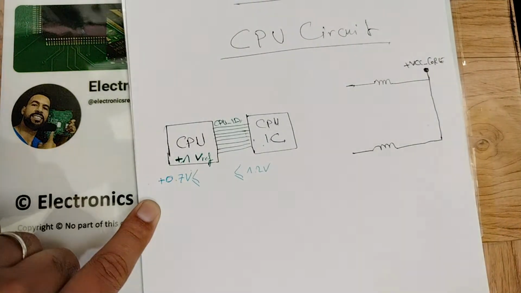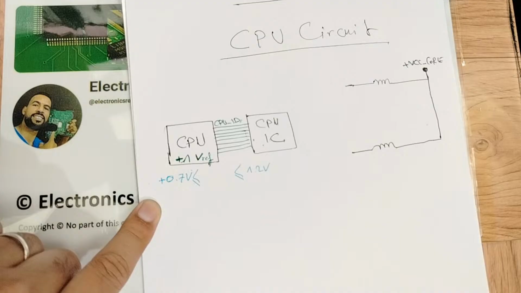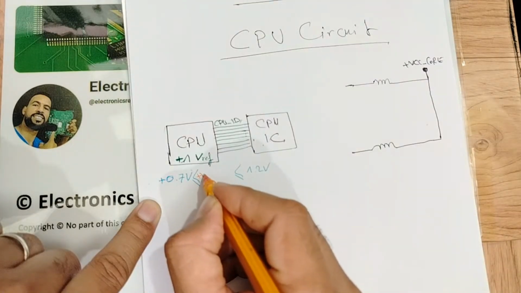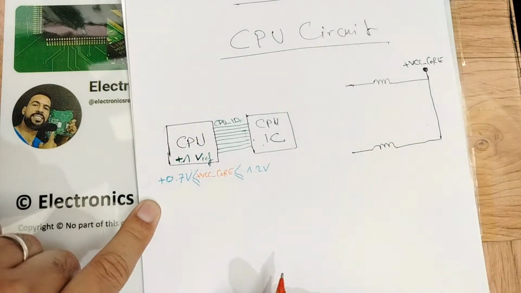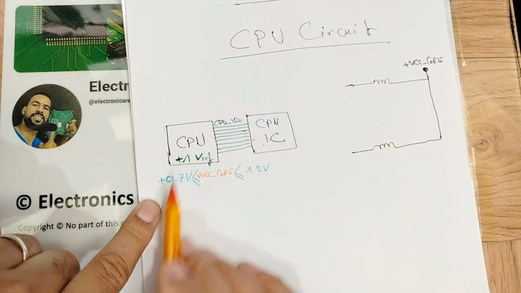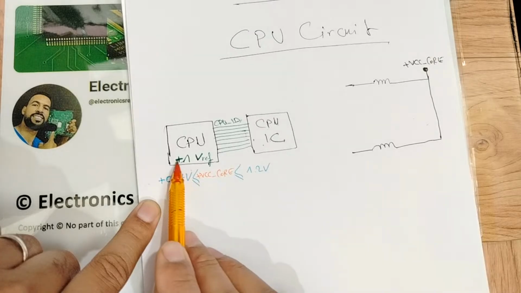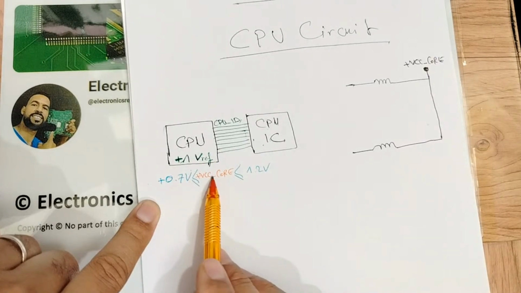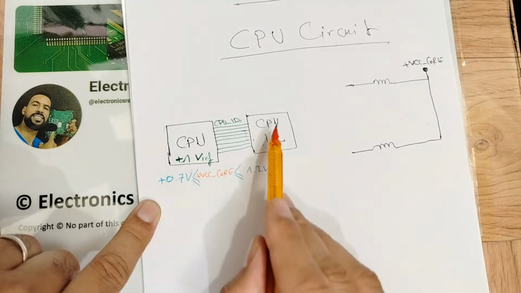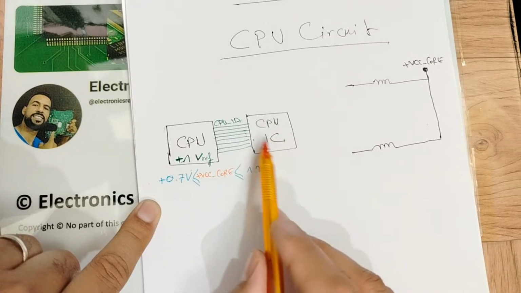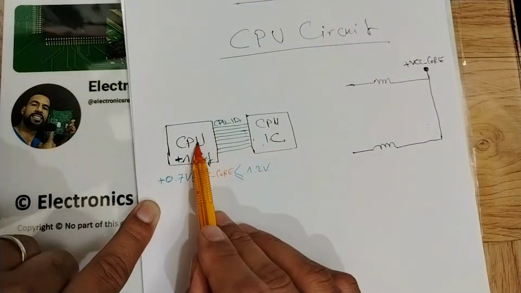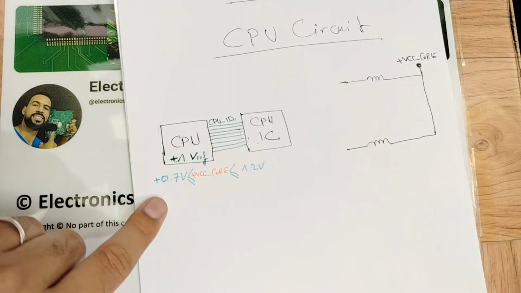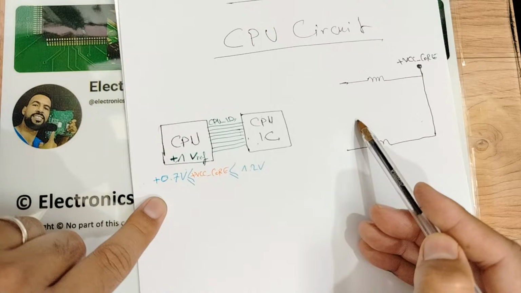Here we have plus VCC core, guys. So for this CPU, for example, plus 1 volt is within the range. Once the CPU IC receives these identification signals from the CPU, it will then generate the VCC core.